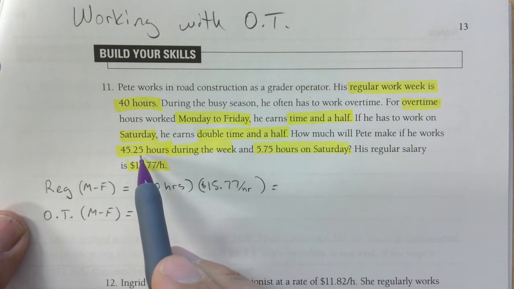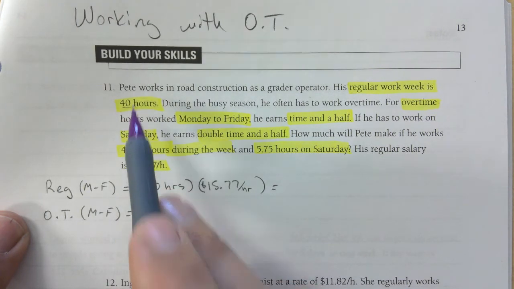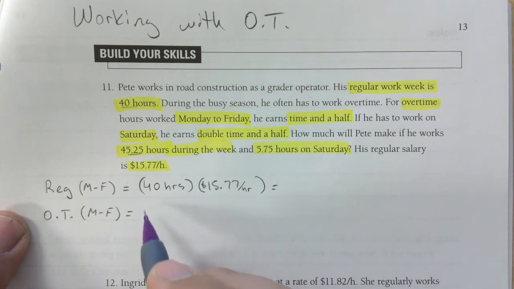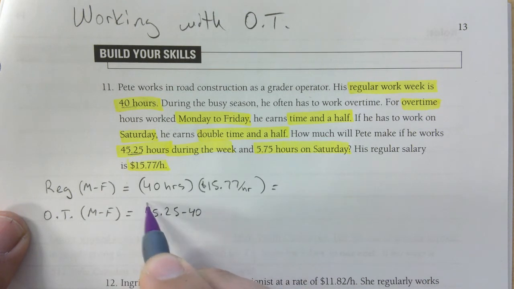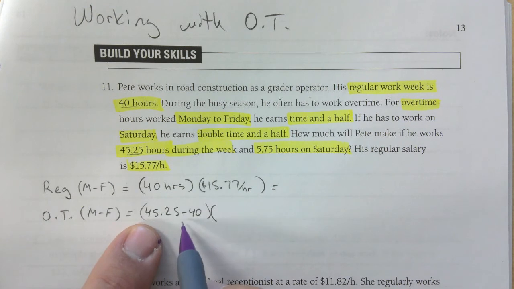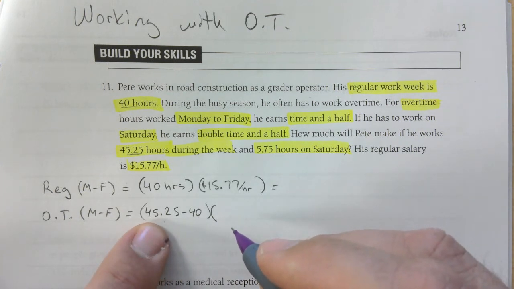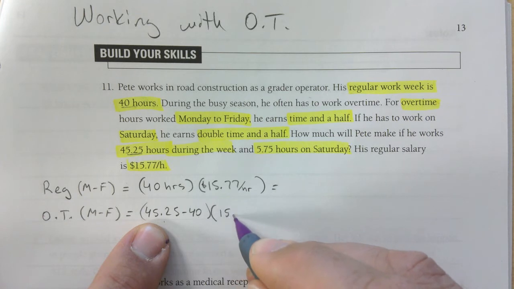How much did we work overtime? Well, if anything over 40 is overtime, then it's 5.25 hours of overtime. So I will show that as follows, right? So this will give us how many hours we worked overtime, by subtracting the regular and the actual hours worked.